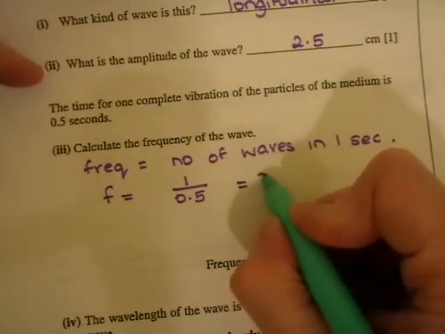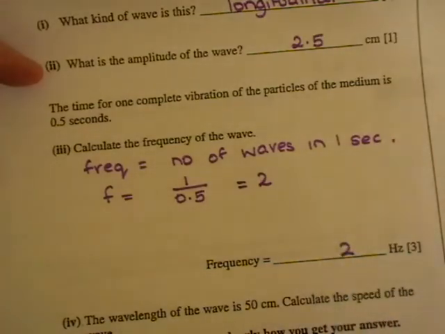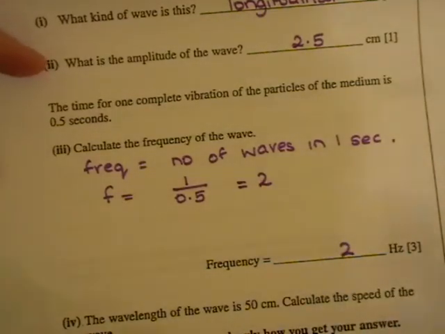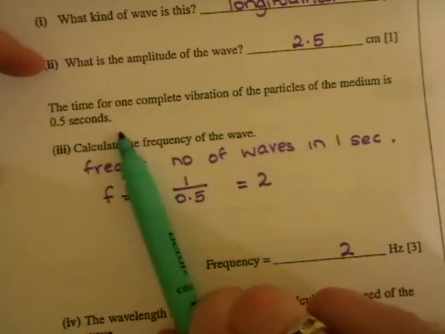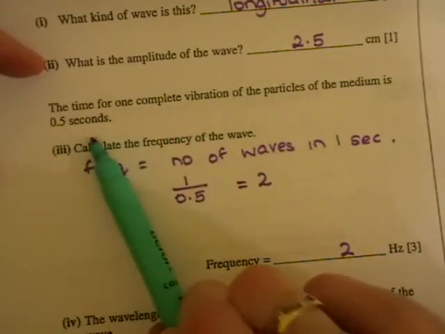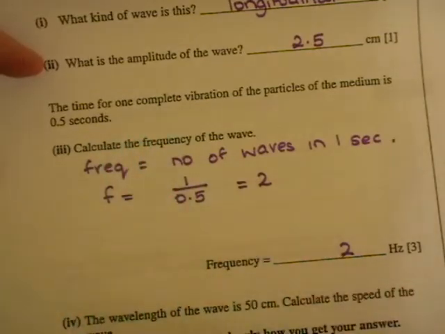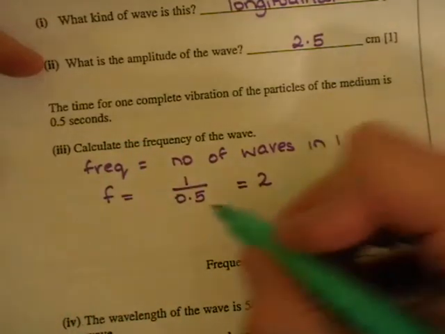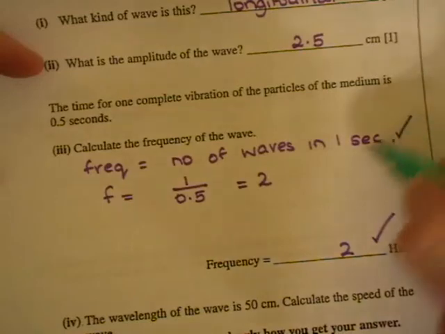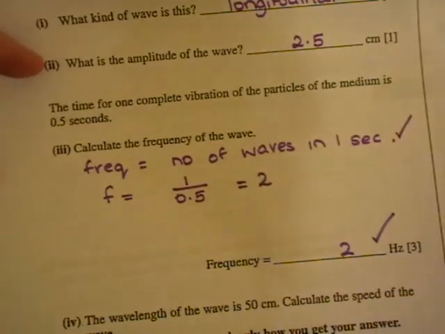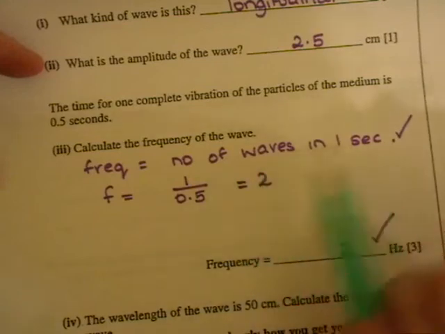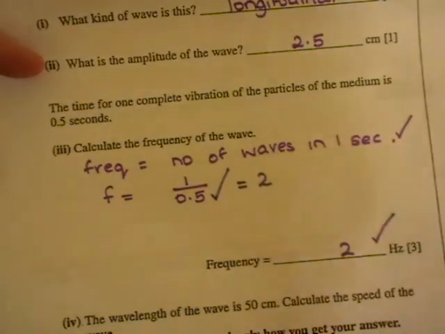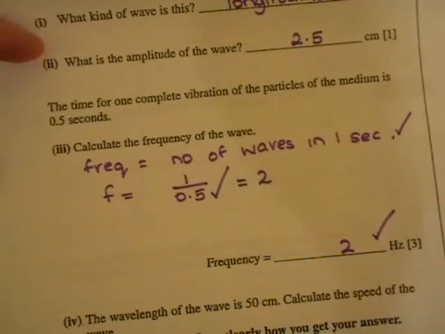And if you weren't sure you got the right answer, read through that again. It says the time taken for one complete vibration of the particles is half a second. So in one whole second, you're going to have 2 of those. That should make sense to you. Okay, so there's 1 mark for that. 1 mark for writing that down. Actually, it's not for writing that. For writing 1 wave in half a second. And then your 3rd mark is for your calculation there.